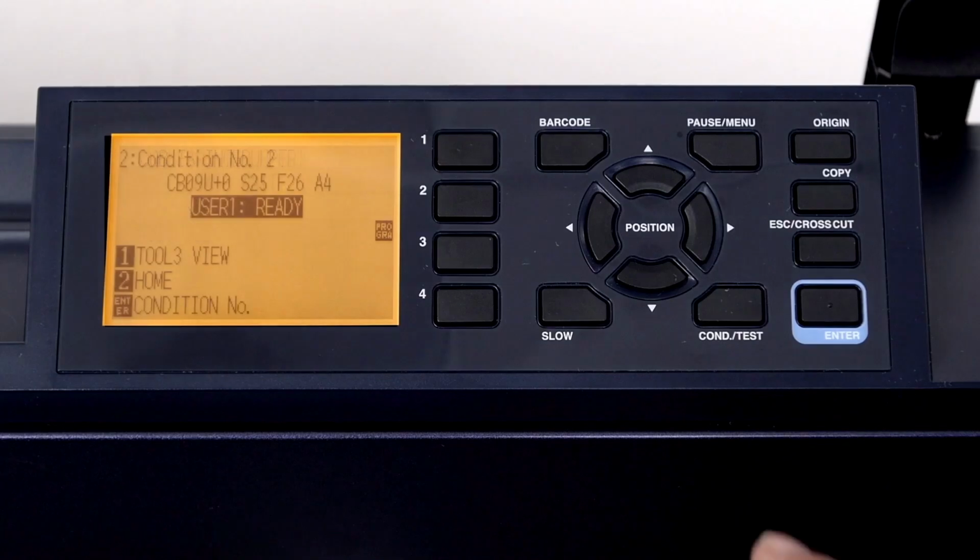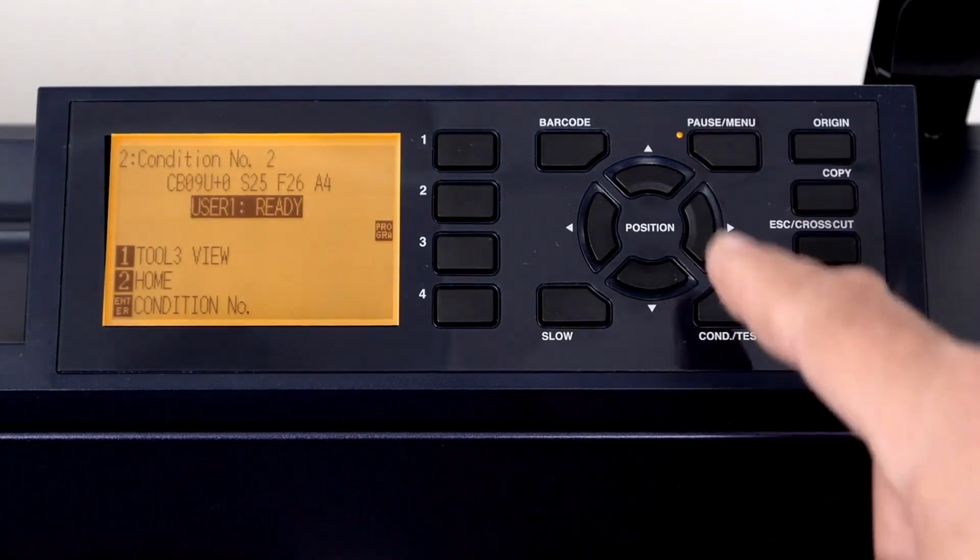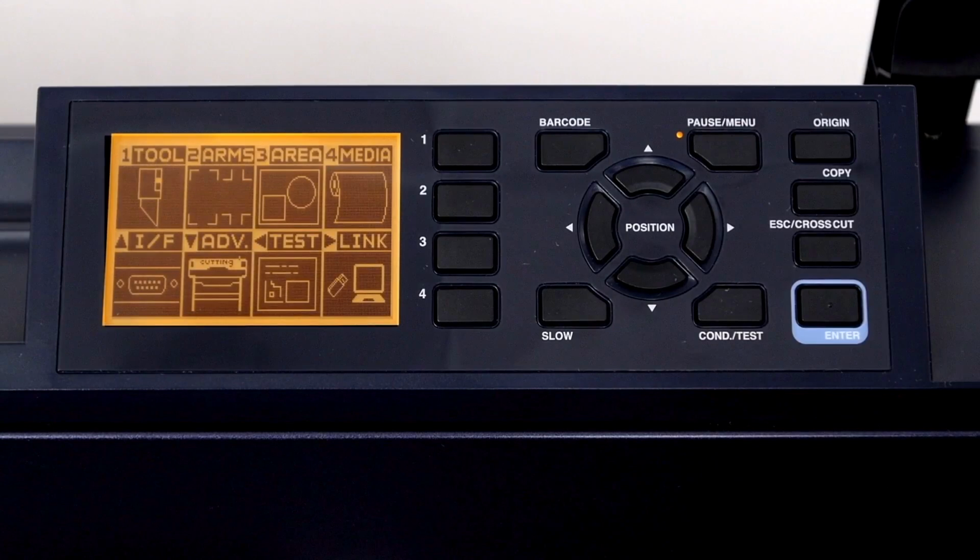When the cutter is in ready mode or stationary, pressing the Pause Menu key will display 8 groups of menu functions: Tools, Arms, Area, Media, Interface, which is represented by the I/F, Advanced, Test, and Link, which contain barcode and data link options.